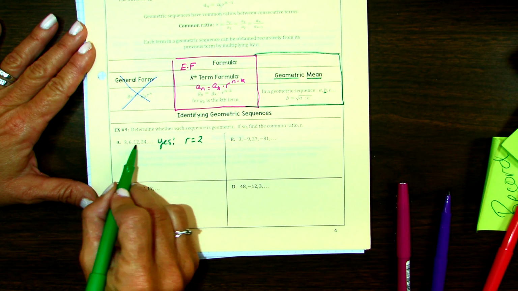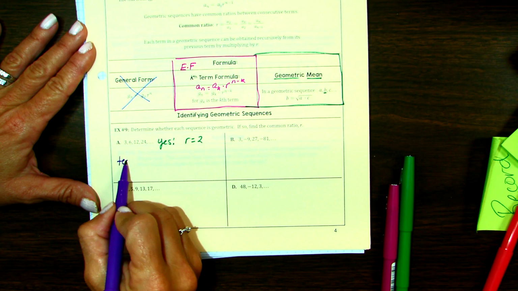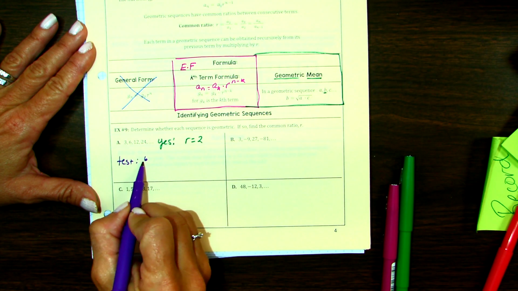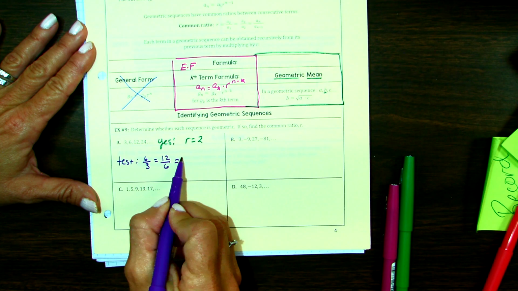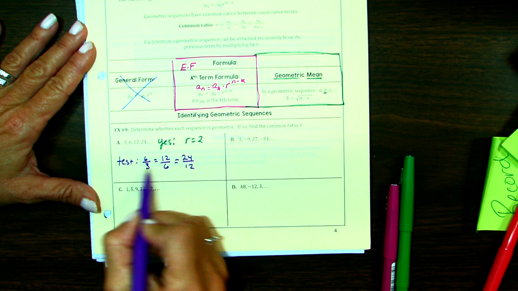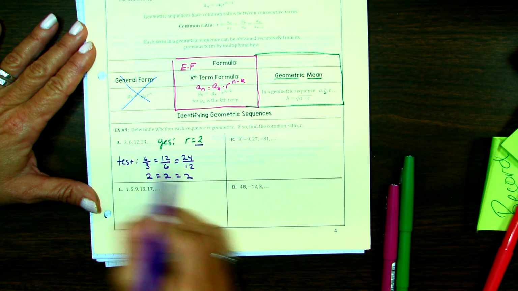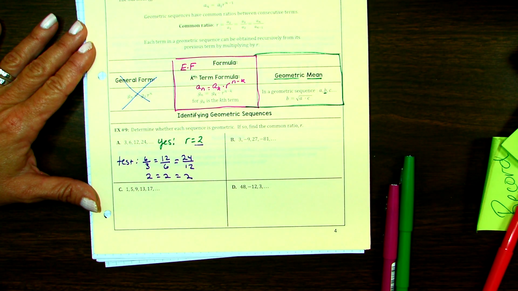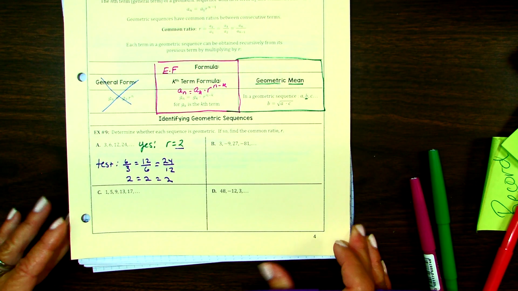If you can't tell by looking at it, you're going to have to pick up your calculator or use your brain, doesn't matter, to do some test numbers. So that would be 6 over 3. Does that equal 12 over 6? Does that equal 24 over 12? In all of those situations, we get 2. So that's why, yes, it's geometric, R is 2. This purple does not have to be shown, okay? You can do it in your head or do it in the calculator.